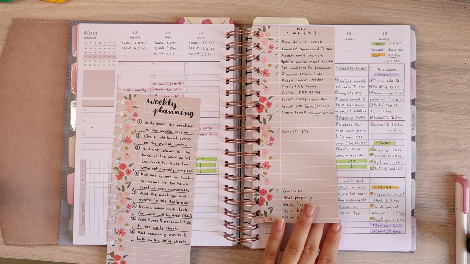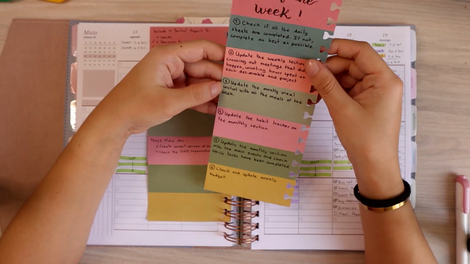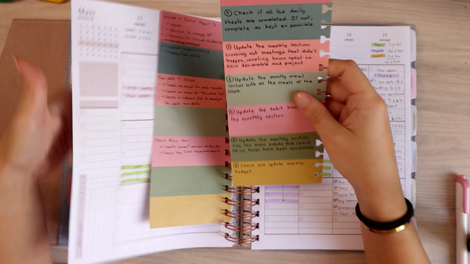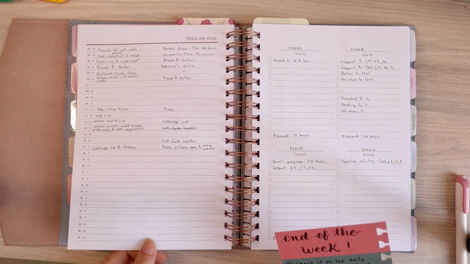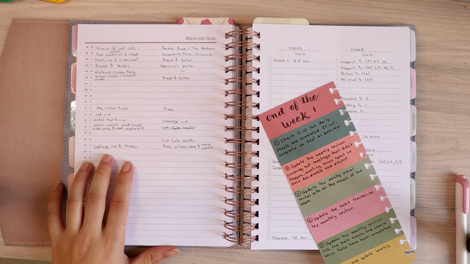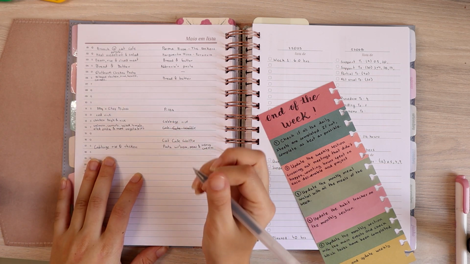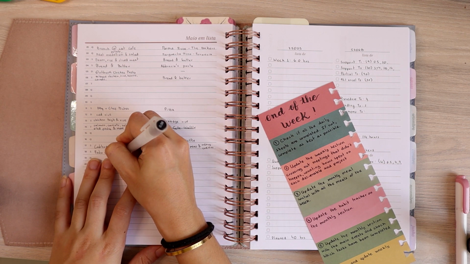Okay, next step is going to be to update the monthly meal control with all the meals of the week. I don't think I did that. Let's check it out. So yeah, we are on this week here. Yesterday I had for lunch pasta with ham and peas.